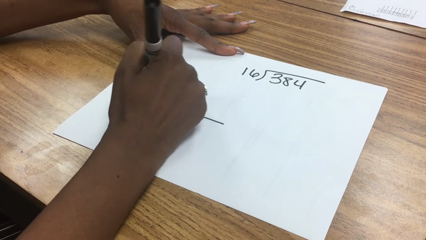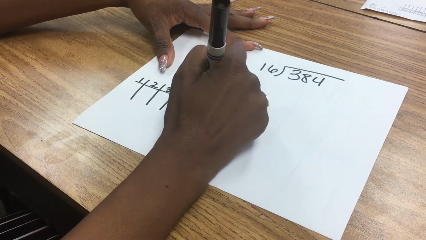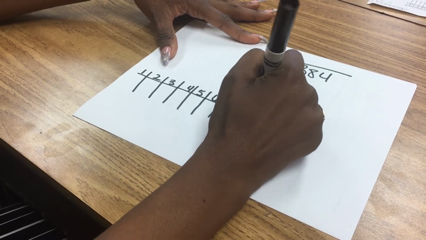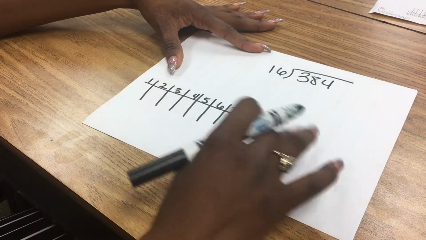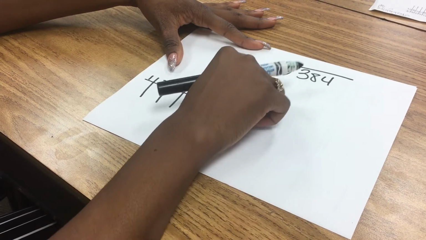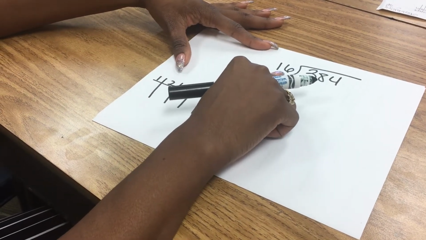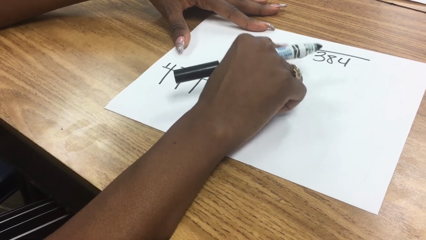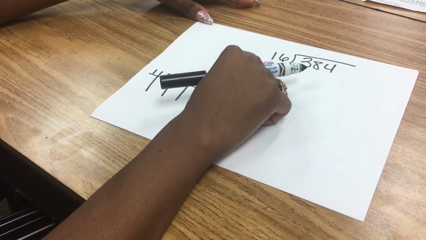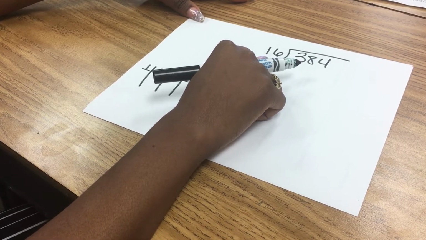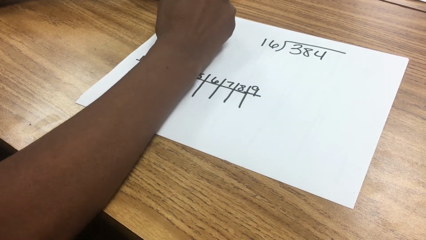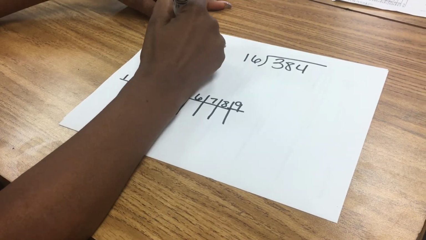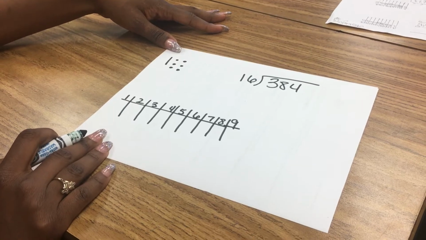1, 2, 3, 4, 5, 6, 7, 8, and 9. There you go. Always listen to 9. Now, the thing is that this is actually not that complicated, 16. What I have the children do is break this down into base 10. So that means that 16 is composed of 1 ten and 6 ones. Just like that.